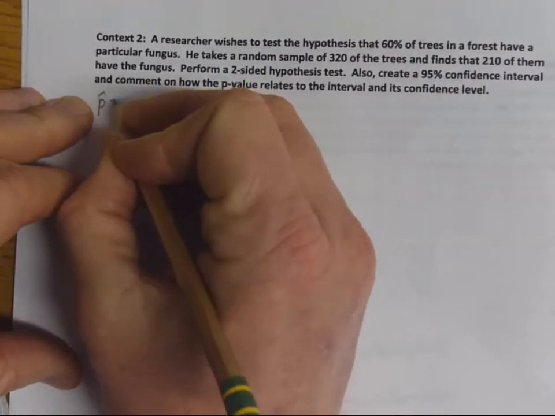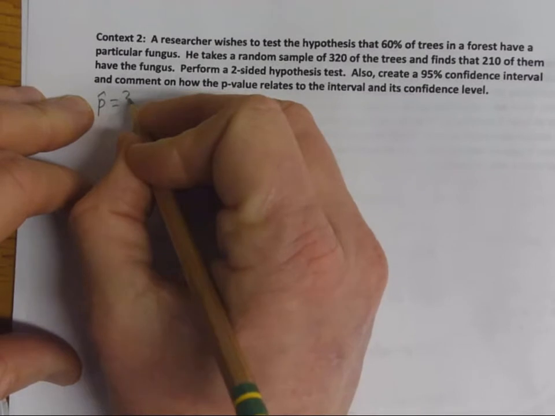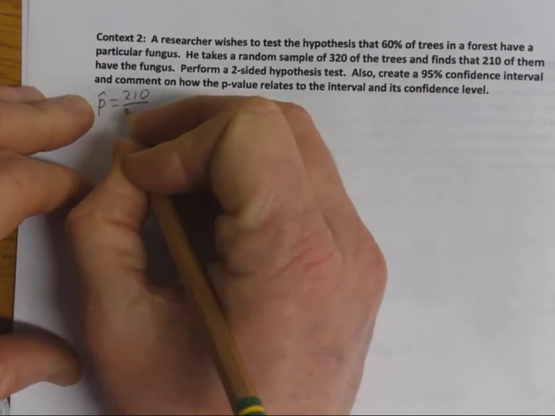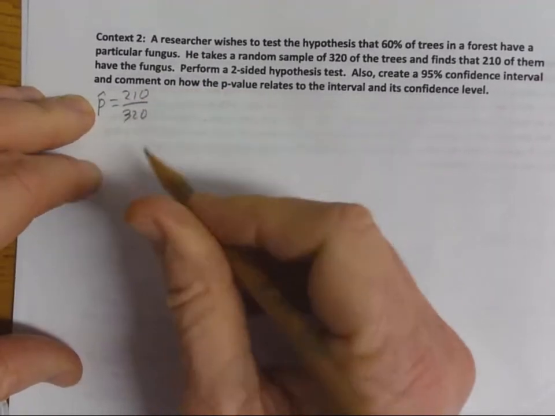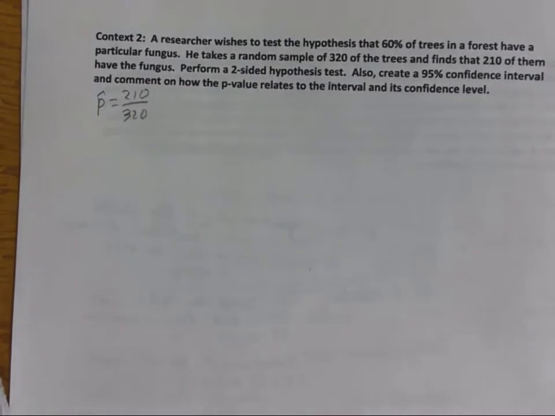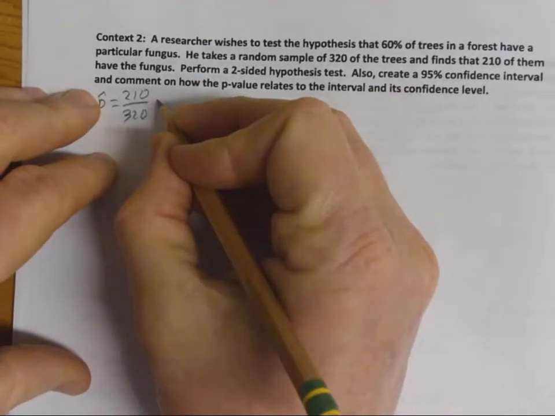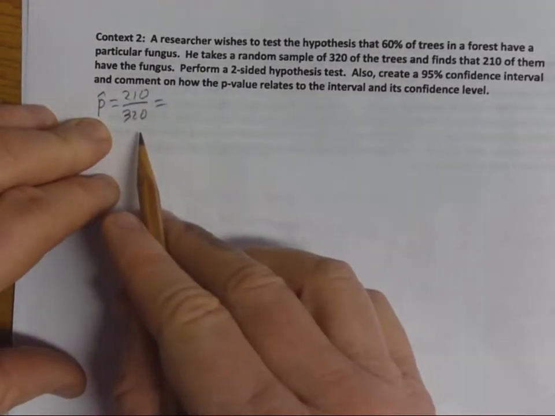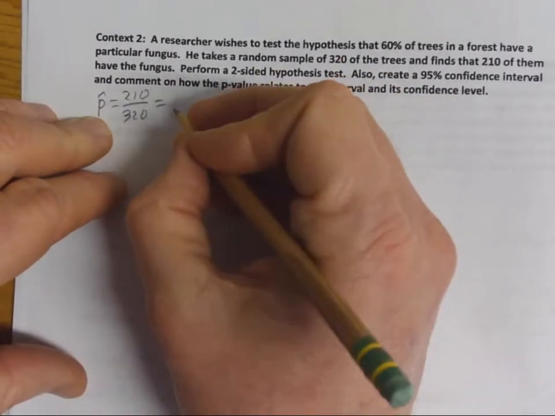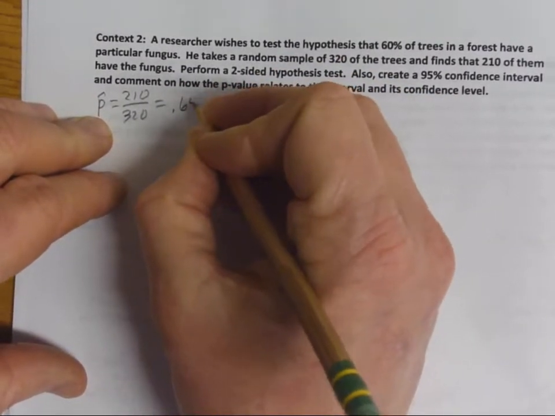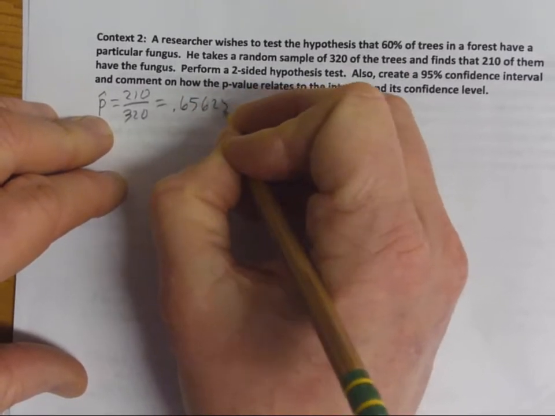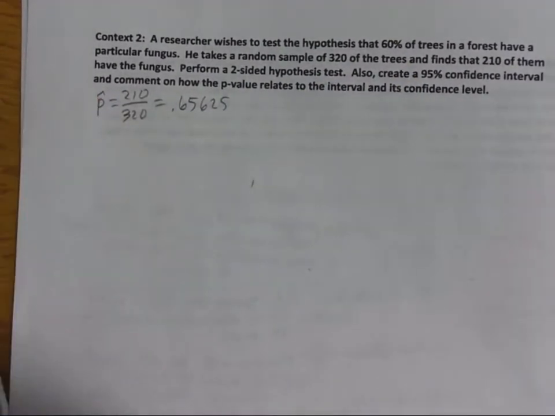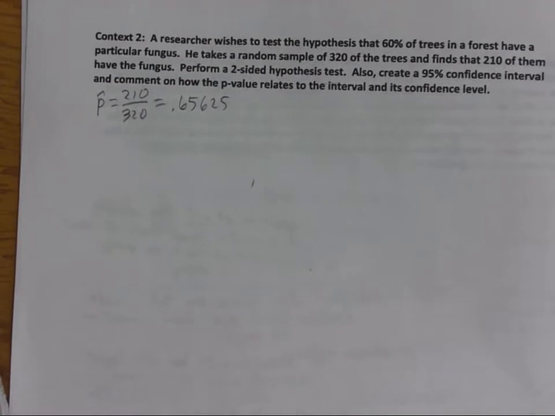Our sample p-hat is going to be that 210 out of 320, so 210 is our number of successes, where a success is defined as having a fungus here. And so 210 out of the 320 have the fungus, and so that ends up being about 65%, 0.65625. So certainly more than 60%, but we'll see if it's statistically significantly different.